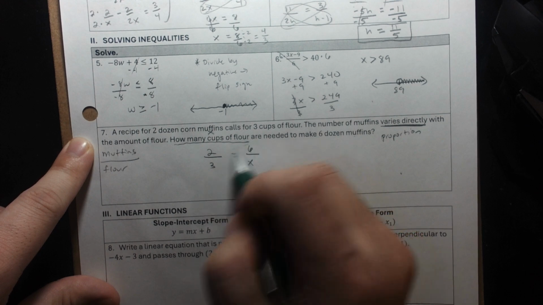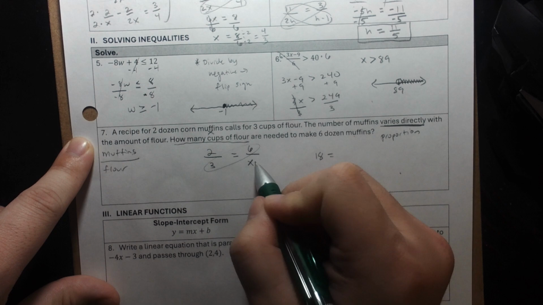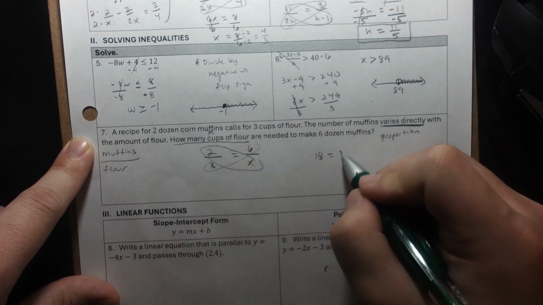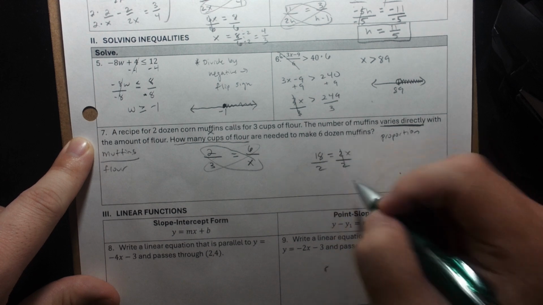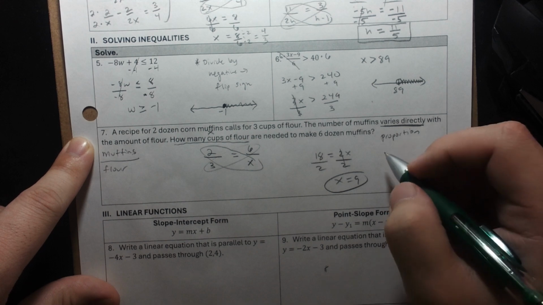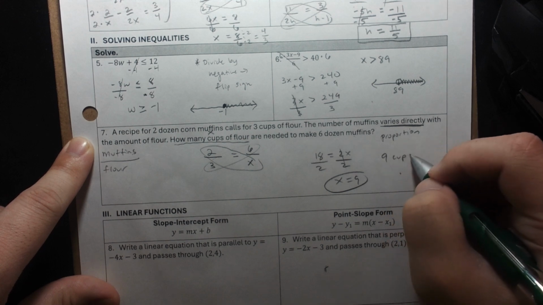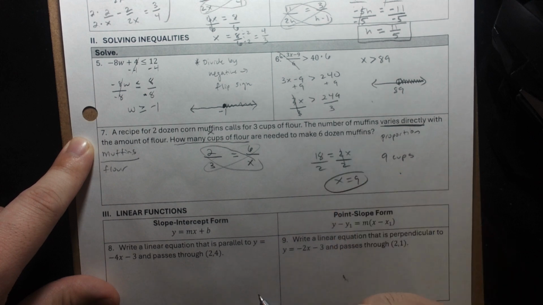We're going to cross multiply 6 times 3. That's 18. And then 2 times x, that's 2x. Divide both sides by 2 here. So x is equal to 9. So essentially, we have 9 cups of flour needed to make 6 dozen muffins.